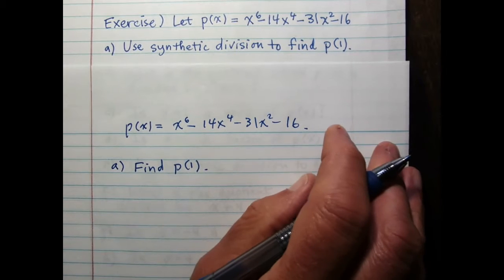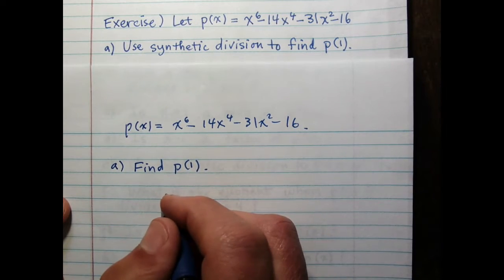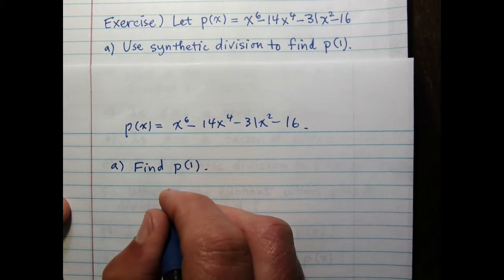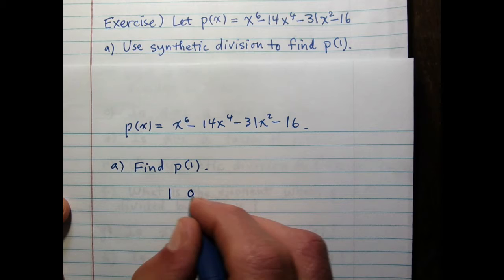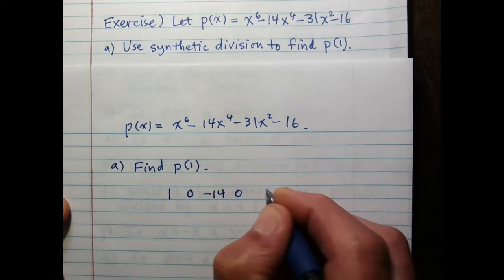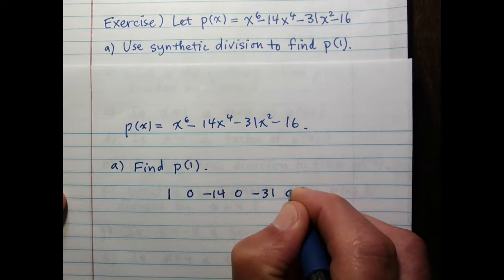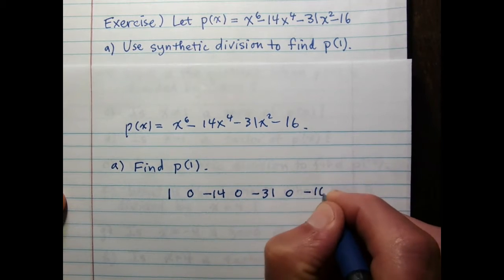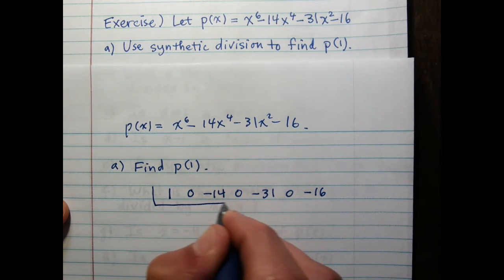That's just the remainder theorem. Okay. So I'm going to set up my synthetic division with this polynomial. So I have 1x to the 6th, x to the 5th is missing, negative 14x to the 4th, x to the 3rd is missing, negative 31x to the 2nd, x to the 1st is missing, and then we got negative 16 as a constant.